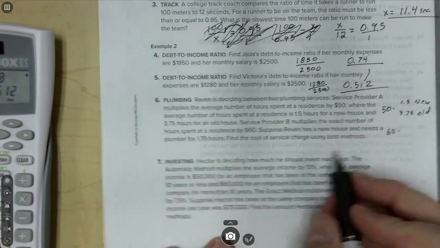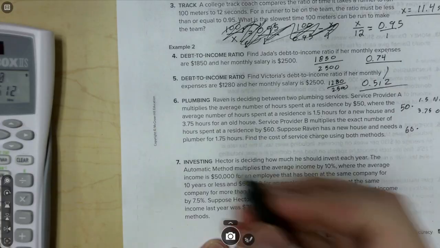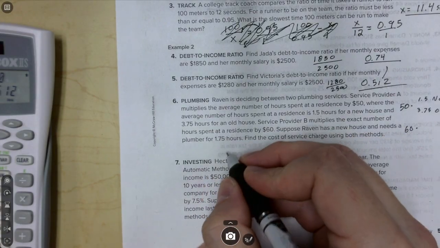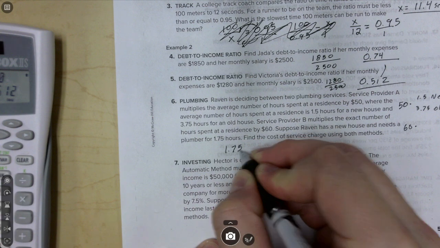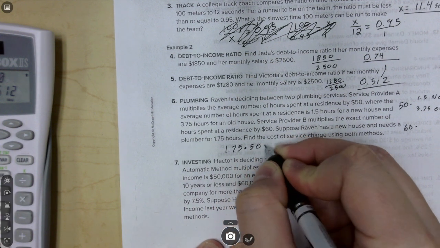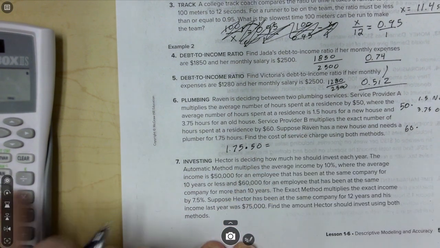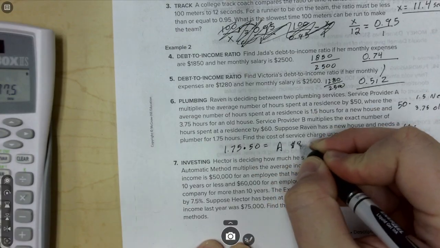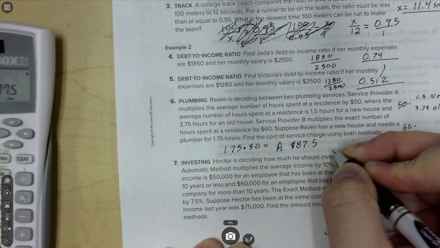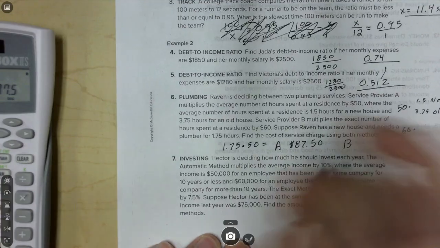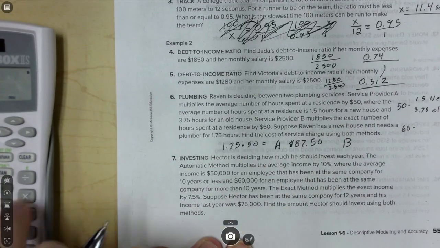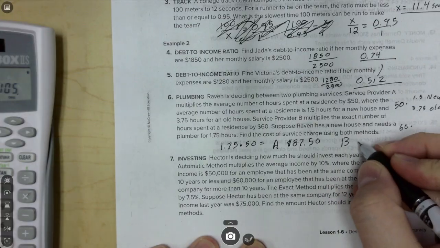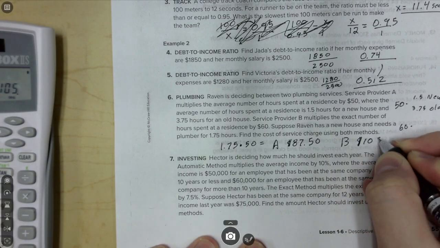Okay, so we're just renting them for 1.75 hours. Okay, so 1.75 times 50. So A costs $87.50, and B is going to be 1.75 times 60, and that's 105.